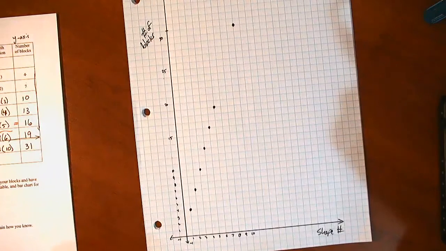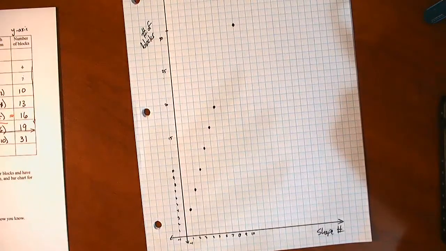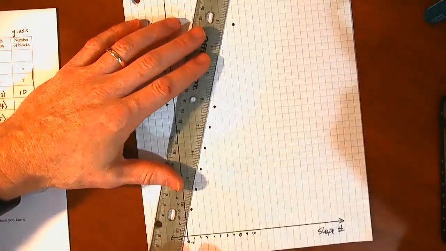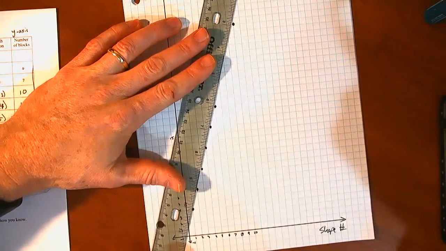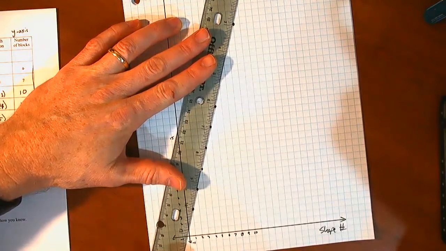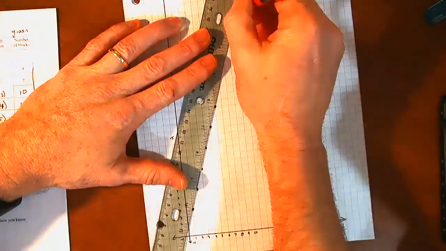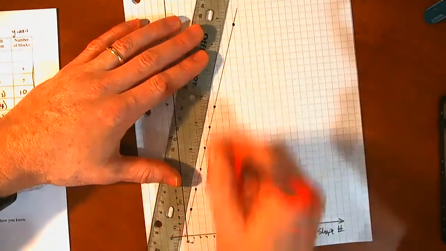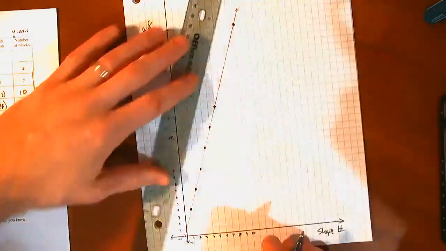Okay, so hopefully right away you should immediately see that there's a definite pattern to this, right? If I connect these dots, what am I getting? They all just happen to be in a straight line. If you remember from geometry class, we called that collinear. They all lie on the same line.